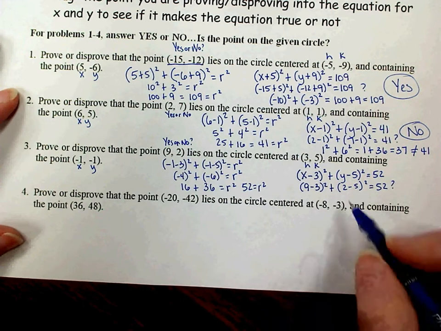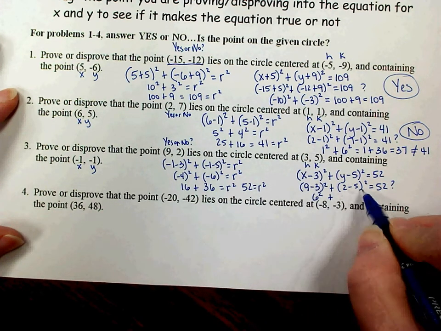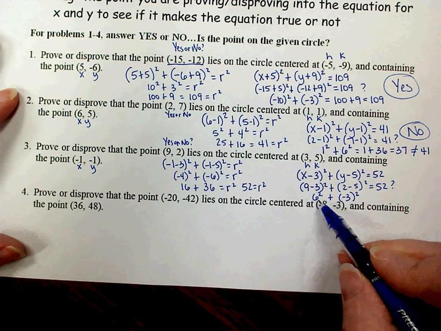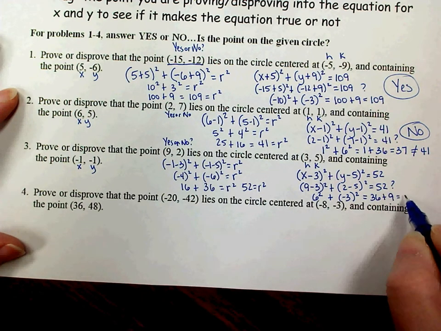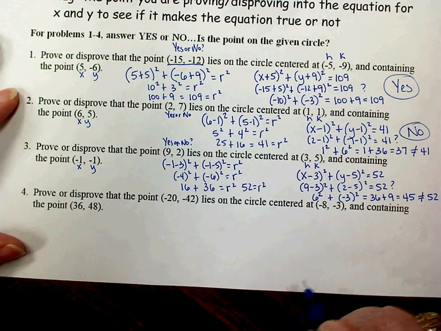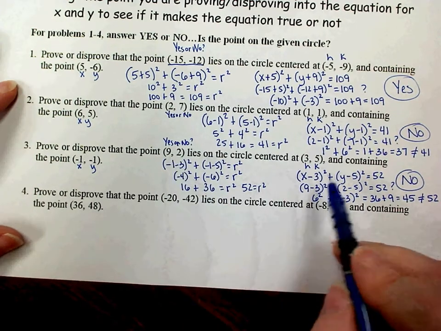9 minus 3 is 6, so we'd have 6 squared here. 2 minus 5 is -3, so we'd have -3 squared here. 6 squared is 36. -3 squared is 9. And 36 plus 9 is 45, not 52. So this one is also a no. That point is not on this circle.